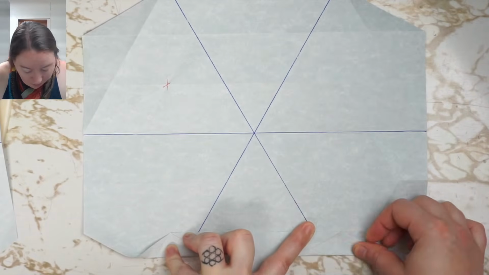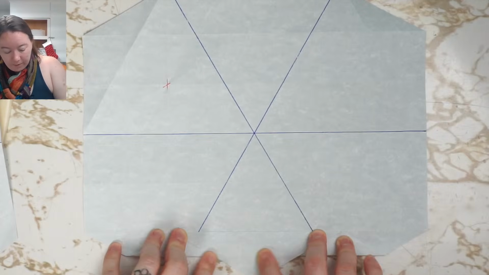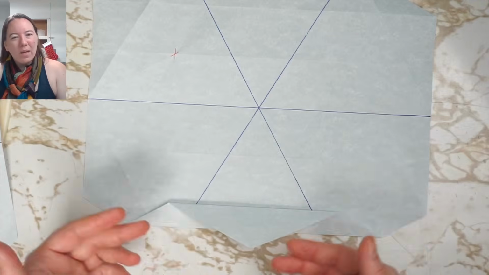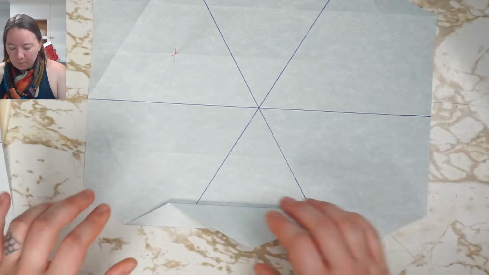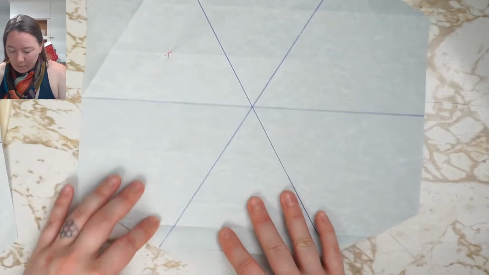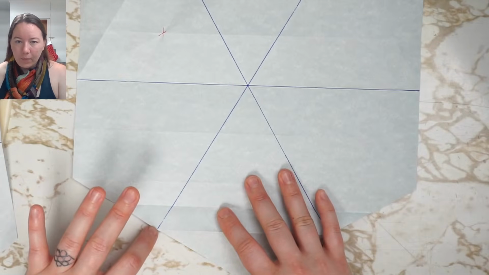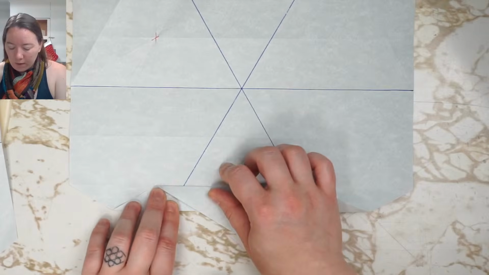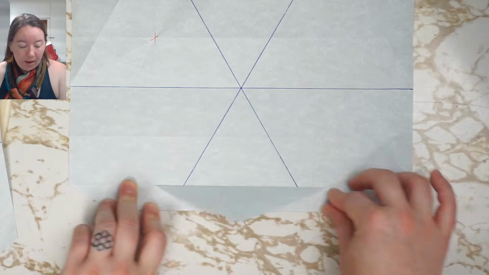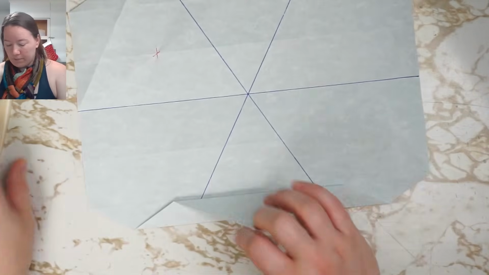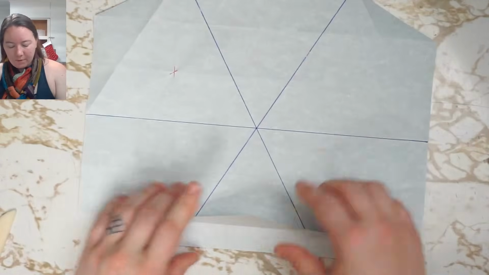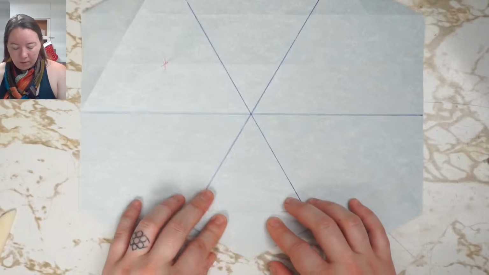So again, when we're folding that next set of divisions, out here in the corners, it's going to be a little less precise, but what I try to do is match the point where the central grid line hits the edge to the next grid line whenever I have a choice in the matter. So that's what's going on with this.